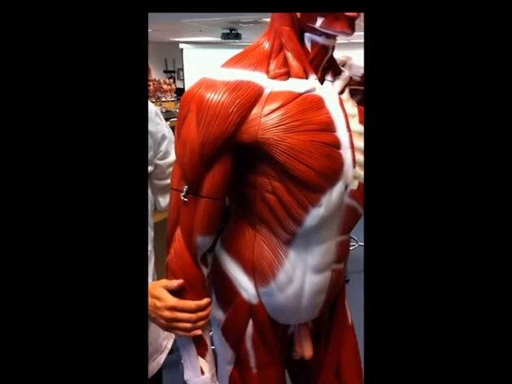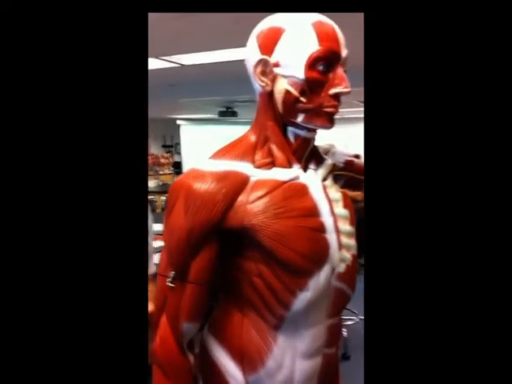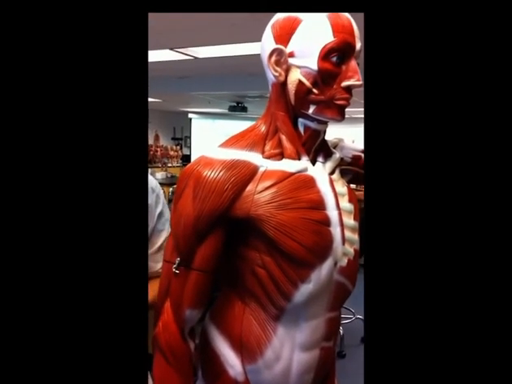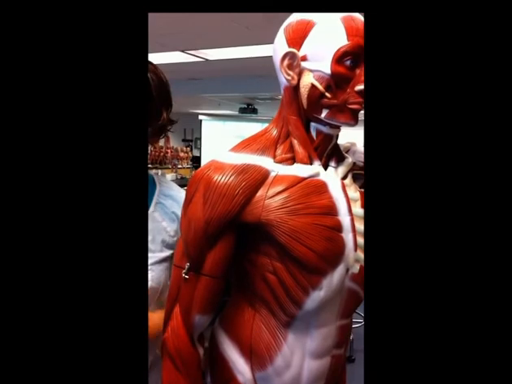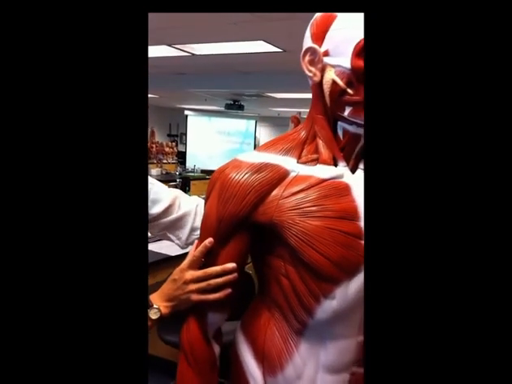Musculature on this forearm is not as finely delineated as you might see on those models, and because we spent more time on those models on the arms, we'll kind of err on that side of caution.